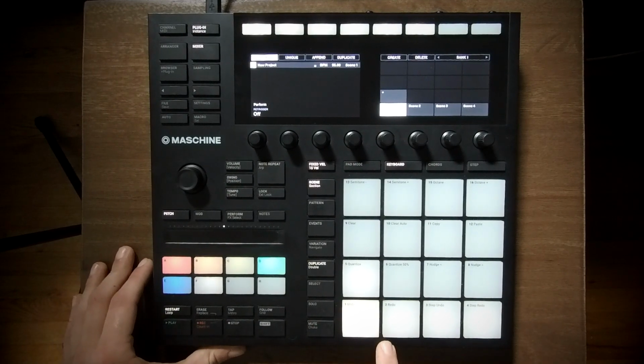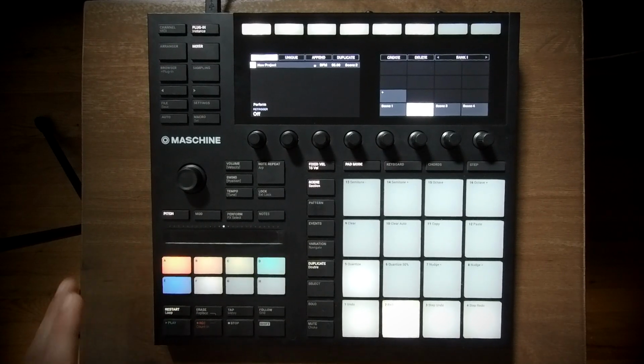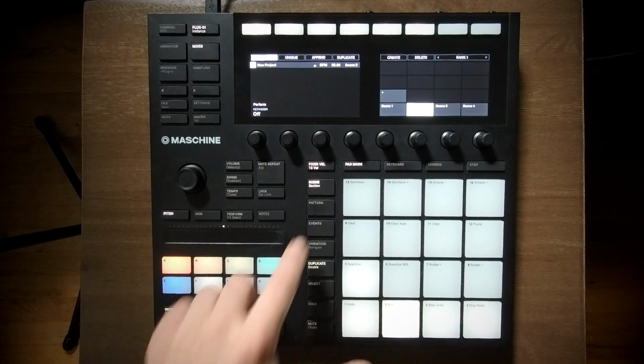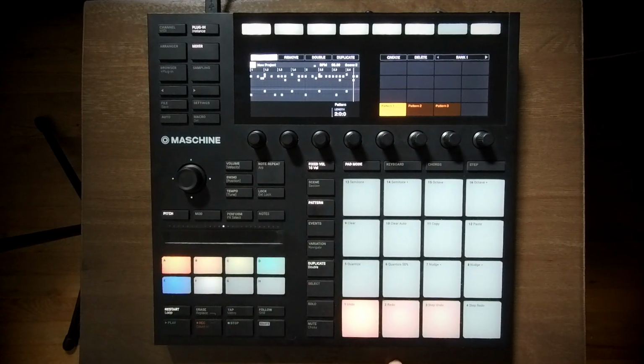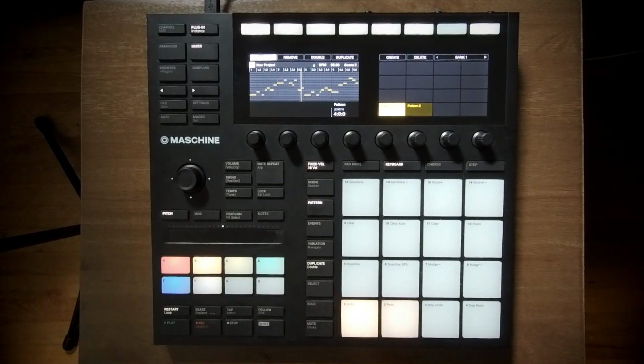So we're going to do the same thing with scene 2. So select scene 2, go here. Now I want just my keys and my drums. So now that we're in group A where my drums live, I'm going to go to pattern and we're going to select the pattern with the drums on it, with whatever drums you've programmed. Bass, still don't want it yet.